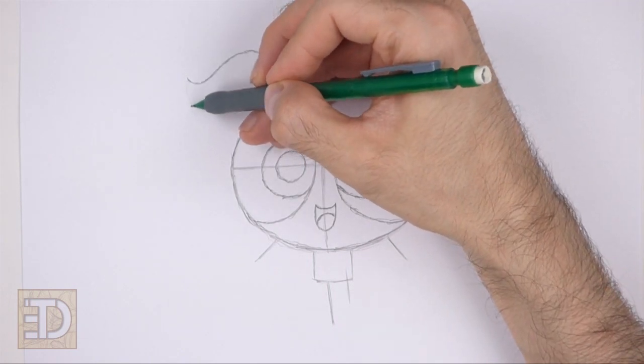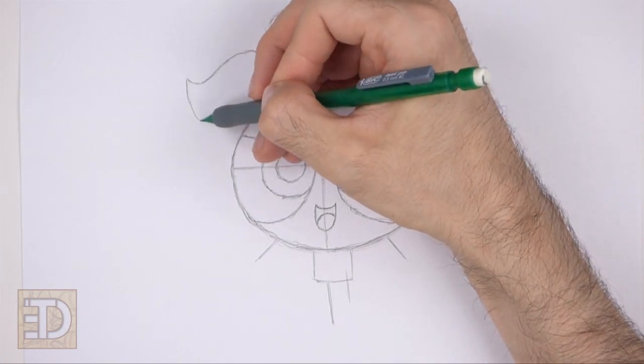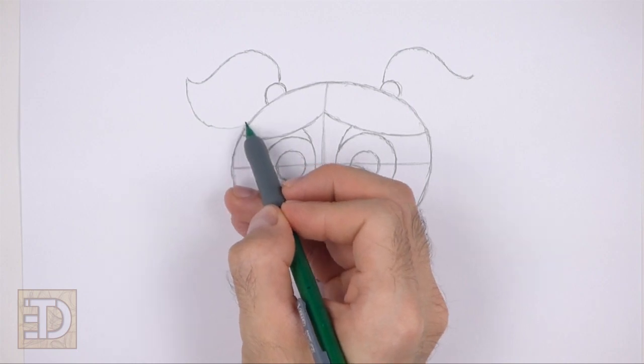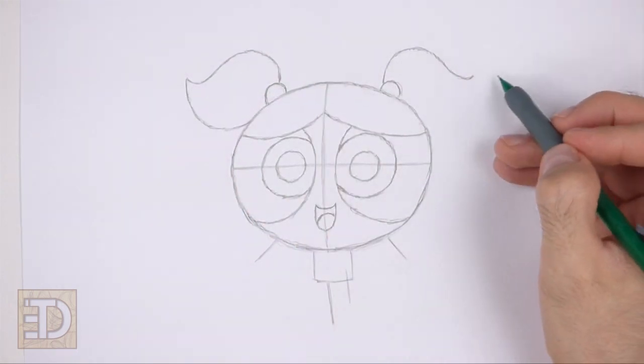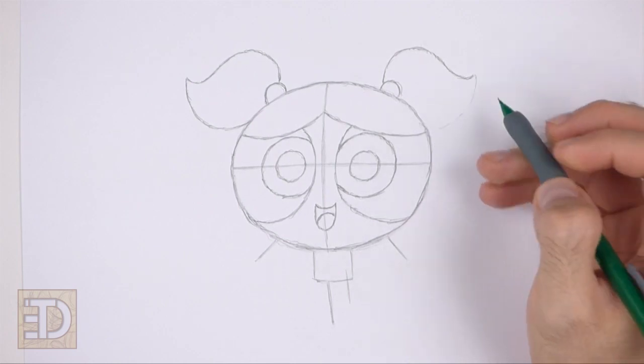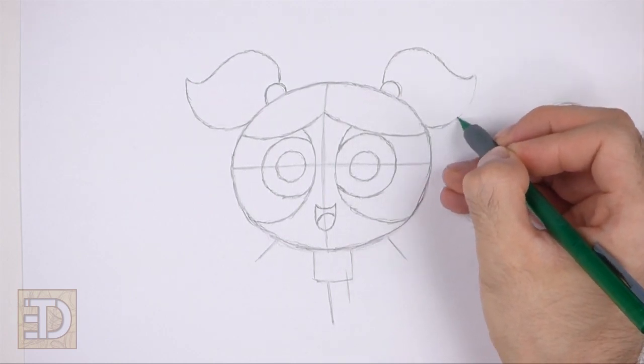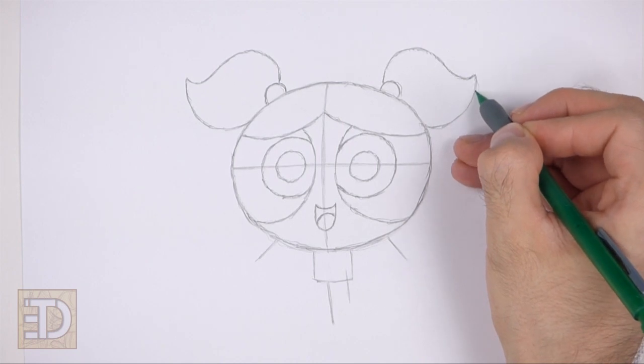Draw short curved lines below the previous lines to complete the shape of the pigtails. The bottom of these lines should be very close to the front part of the hair that's inside the head. Sketch lightly at first and only darken the lines when you get the shapes right.